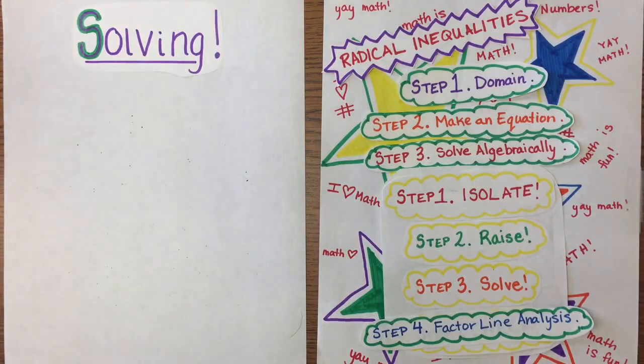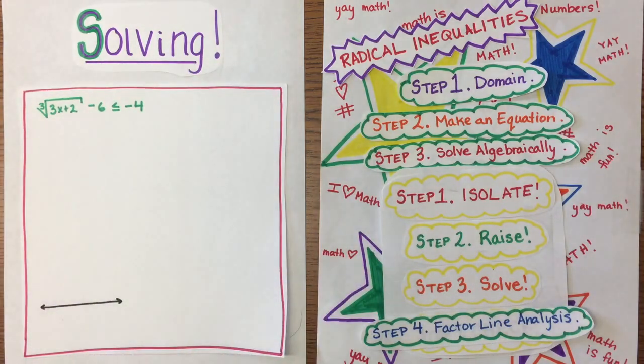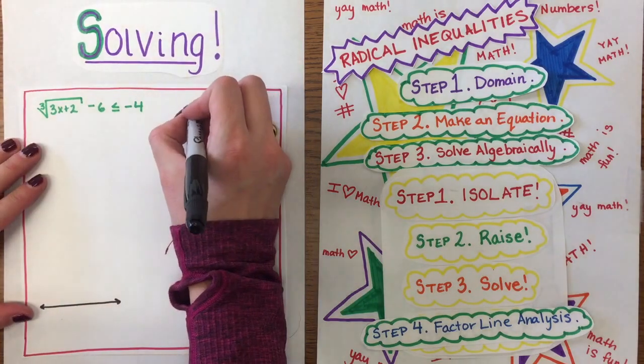Hi, welcome back. We've been looking at solving radical inequalities, and we're going to look at a couple more examples of these radical inequalities. Our first example used just a simple square root, but now we're going to look at a higher index like this one, where we have the cube root of 3x plus 2, minus 6, is less than or equal to negative 4.